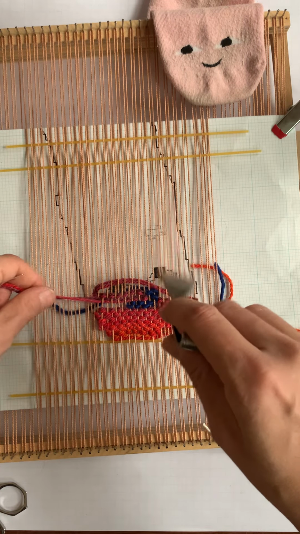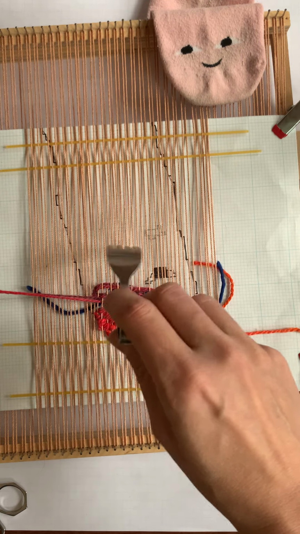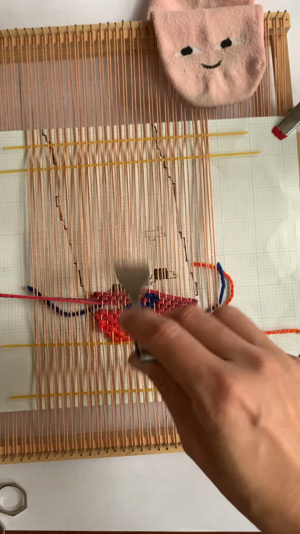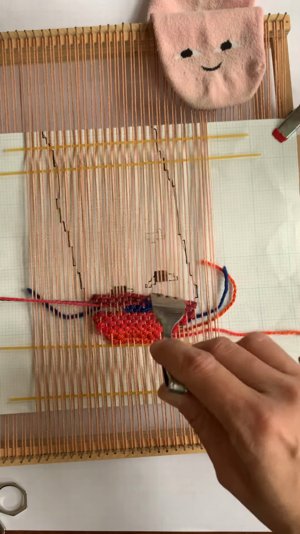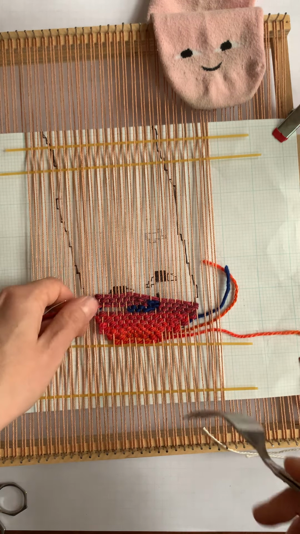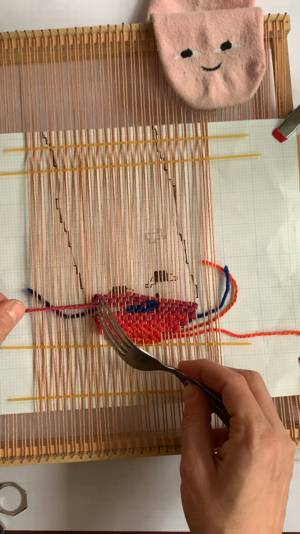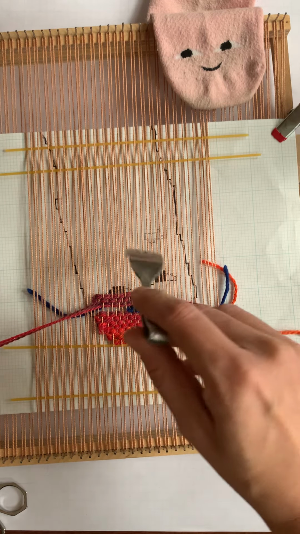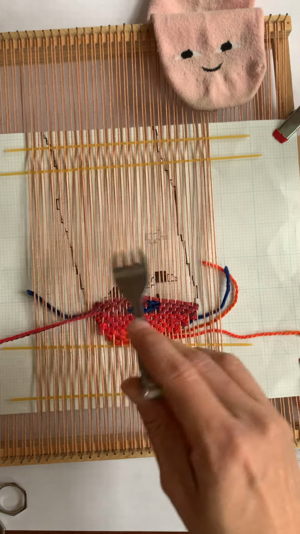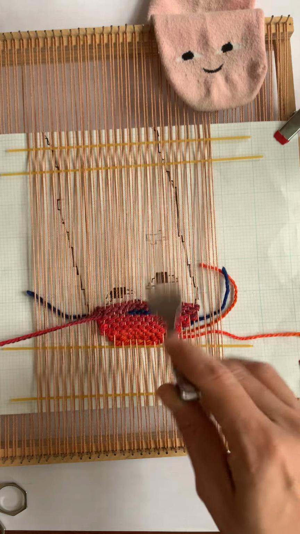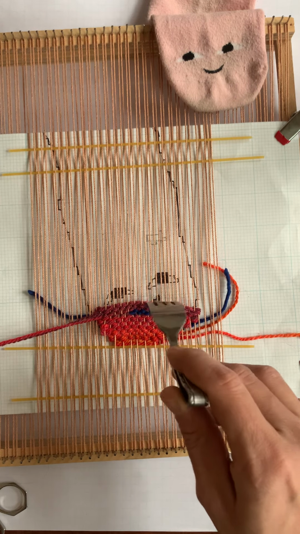Now I'm going to comb this, compress this down, beat that down. And what we could do is we structurally could just stop here and compress it down and round out around Matthew's mouth.